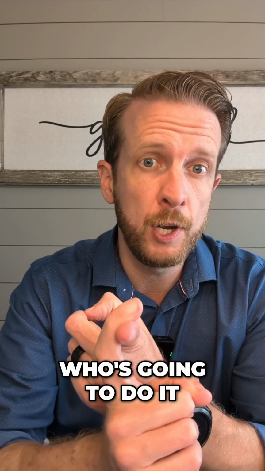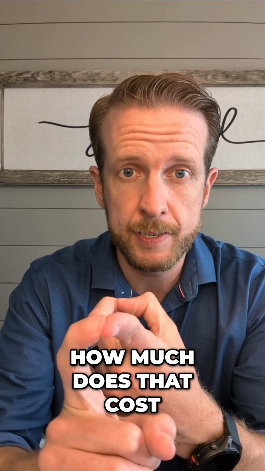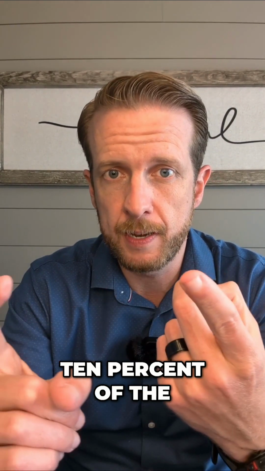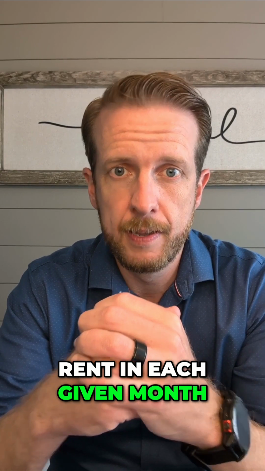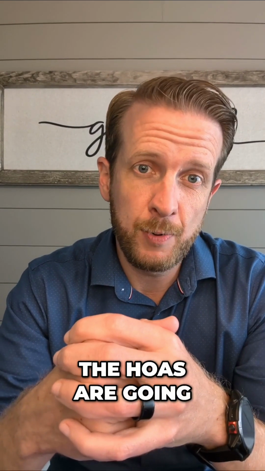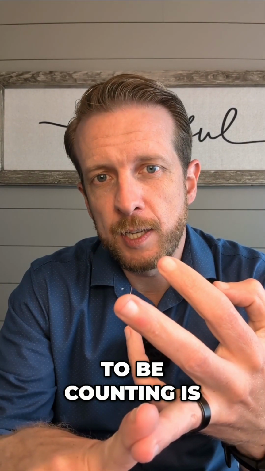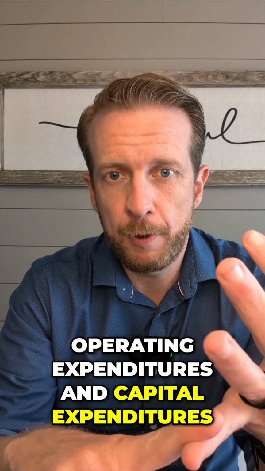Property management, who's going to do it? If you're not going to do it, you need to be paying somebody to manage that property. How much does that cost? Often between 5 to 10% of the rent in each given month. You also have to pay HOA fees. These are big in Houston. Ultimately, the HOAs are going to be asking for their money. They're coming for you.